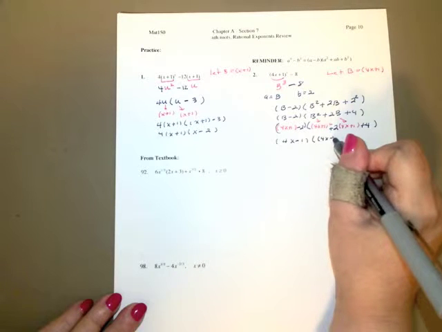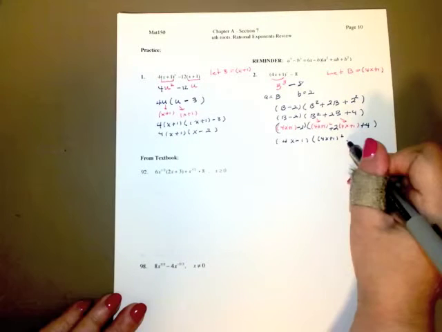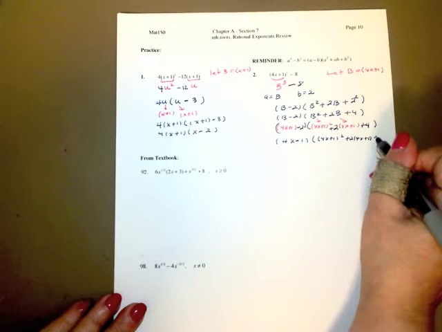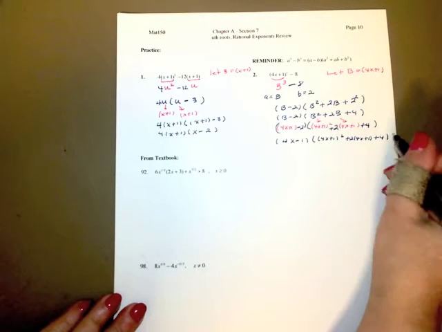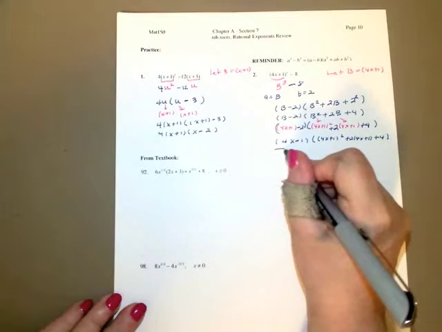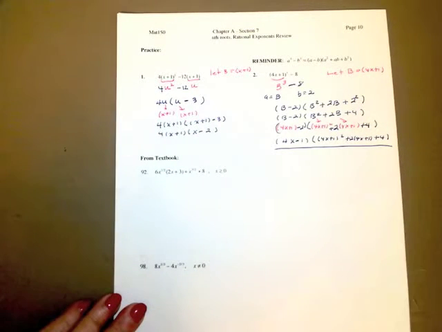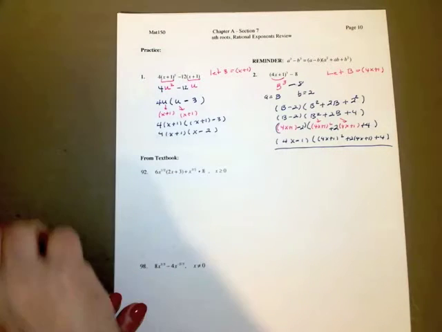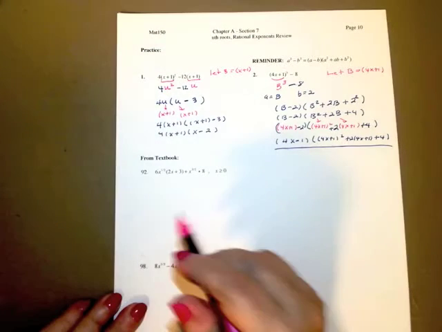This is 4x plus 1 squared plus 2 times 4x plus 1 plus 4. I could multiply everything out if I like, but I'll be honest with you, I'm just too lazy, and no, I don't like.